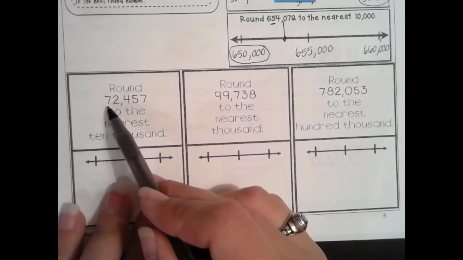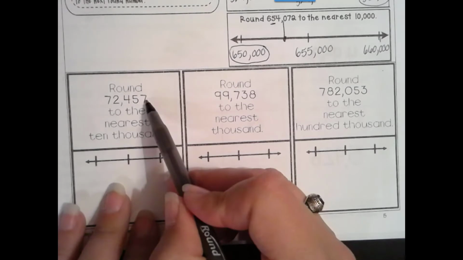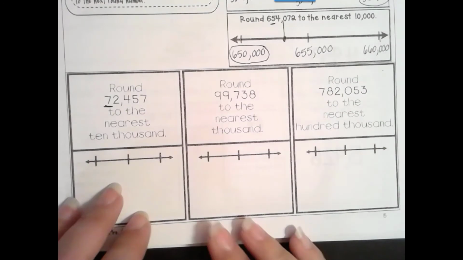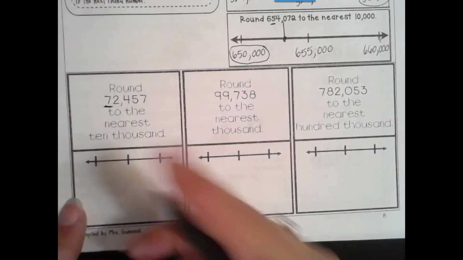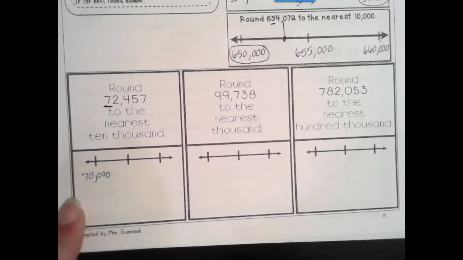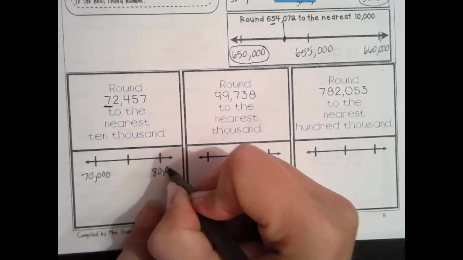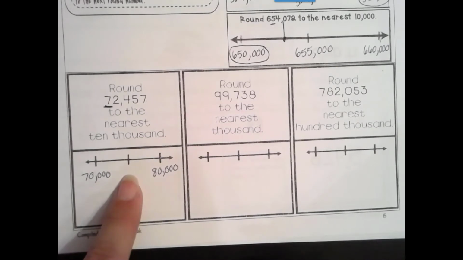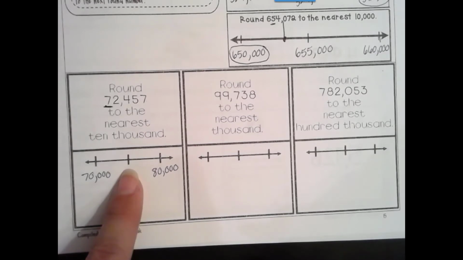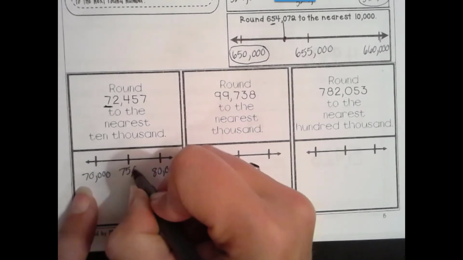Round 72,457 to the nearest 10,000. So ones, tens, hundreds, thousands, 10,000. So this is the place we're rounding to. So the lower 10,000 is 70,000. The upper 10,000 would be 80,000. That's the next one up. And then our midpoint, halfway between these two, well, half of 10,000 is 5,000. So we get 75,000 as our benchmark.